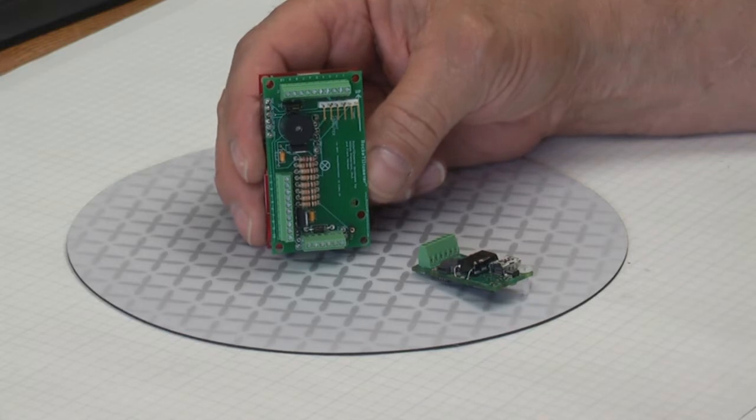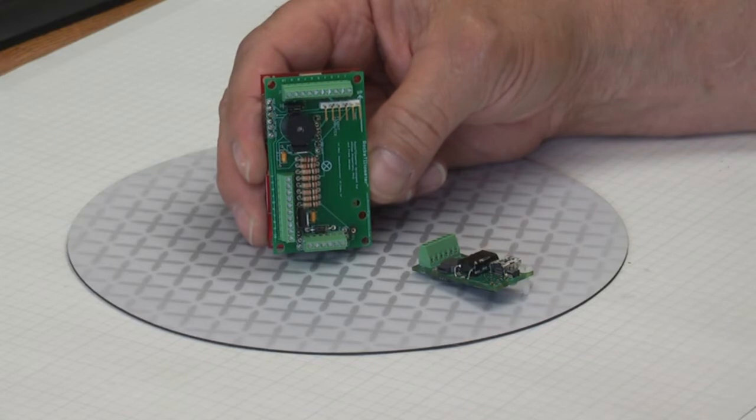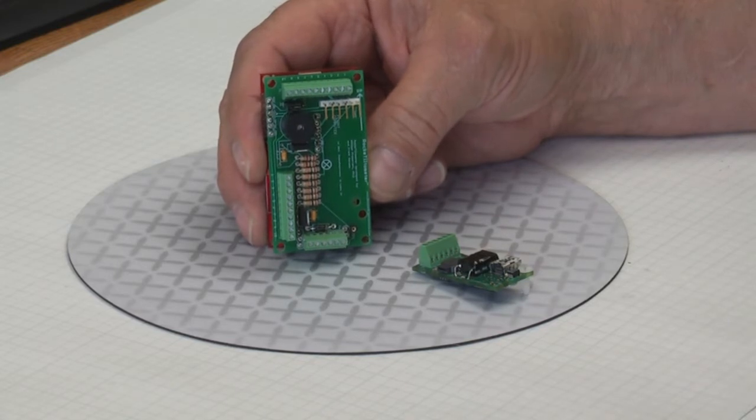If the angle has been exceeded when ignition is called for, then ignition will be inhibited, or probably a better term in this case would be aborted.